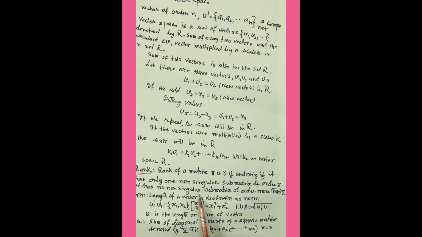If it is A11, next A22, then A33, and so on. Only the sum of the diagonal elements. It is generally a square matrix. So if the sum of the diagonal elements is taken, then this value is known as the trace of the square matrix.